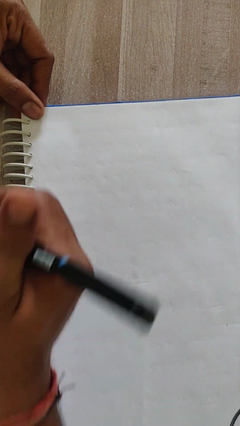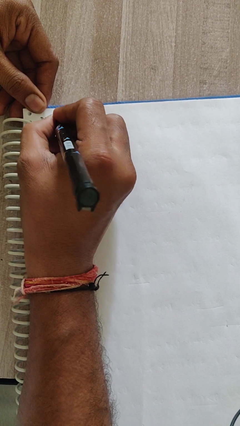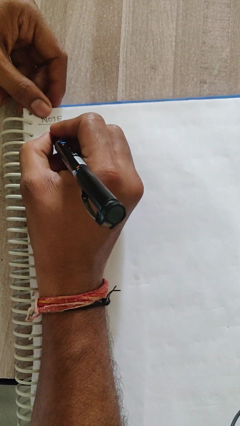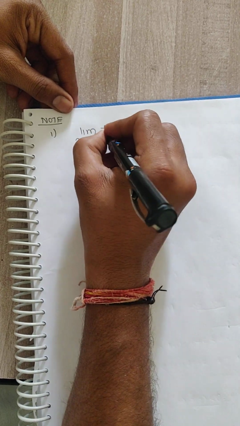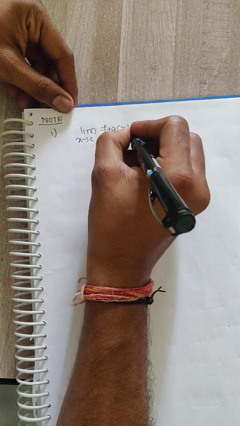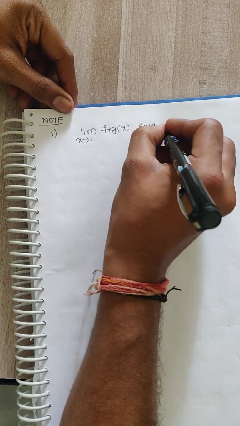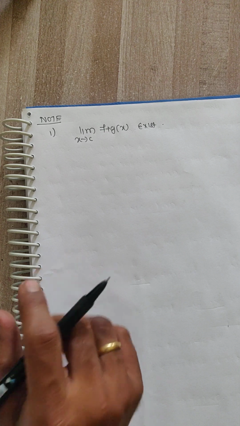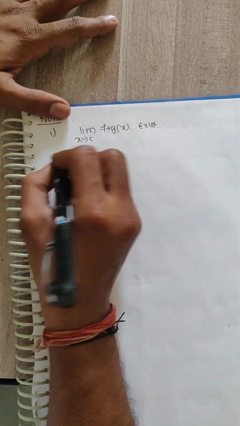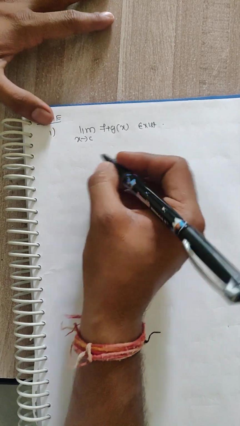But the interesting thing is that we will see some example. Note: given that limit as x tends to C of (f plus g)(x) exists, in that case we cannot say that both limits must exist.